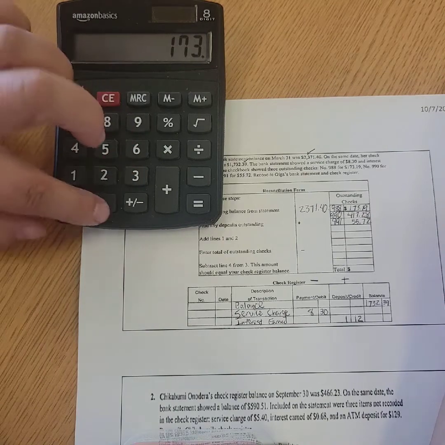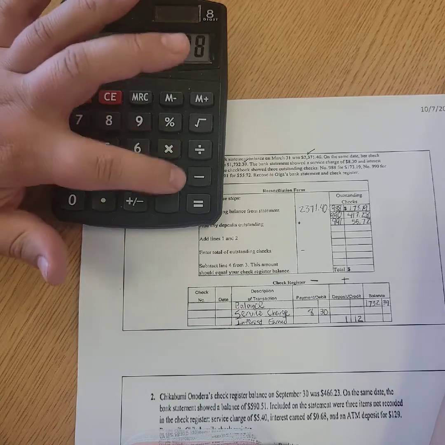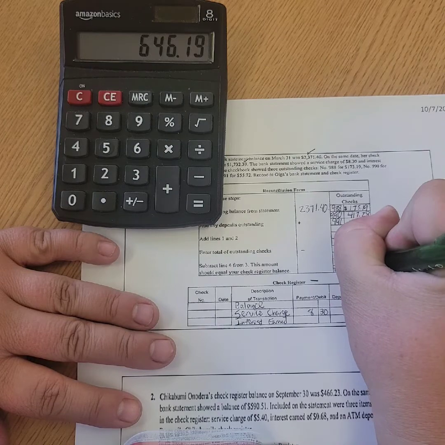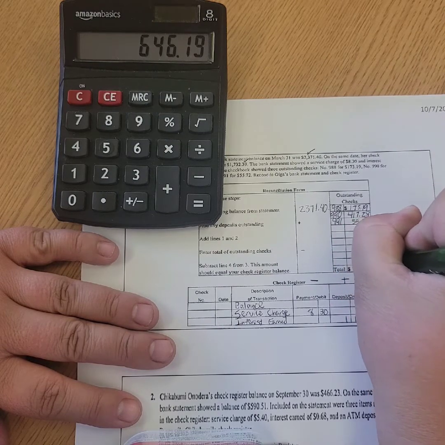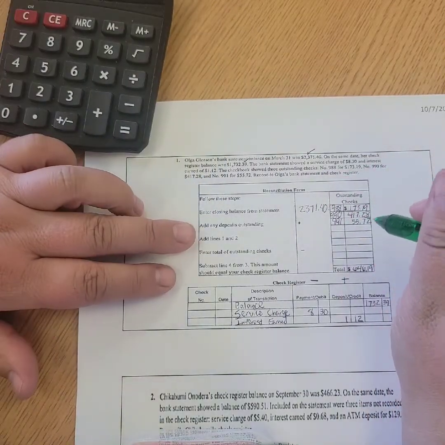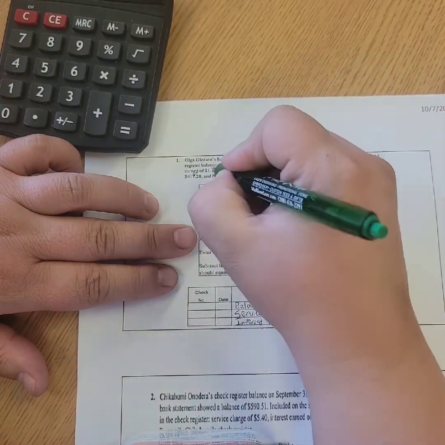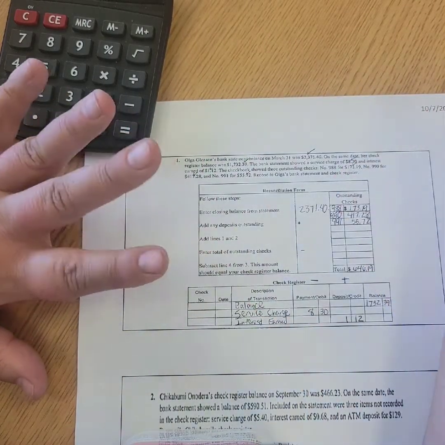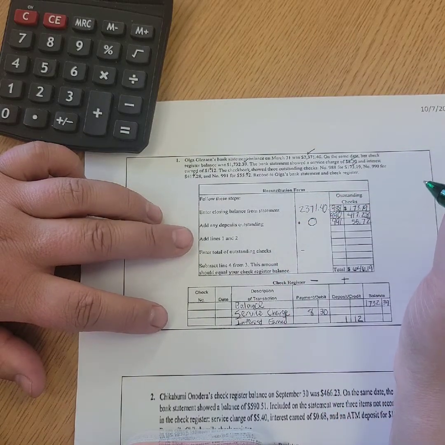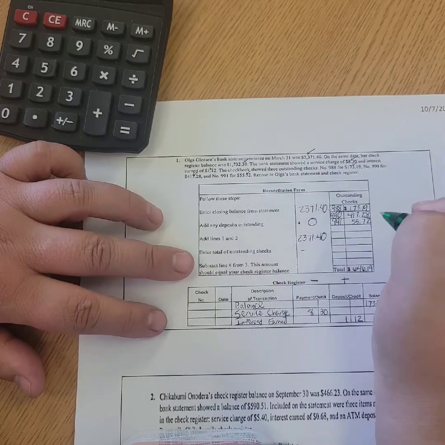So 173.19 plus 417.28 plus 55.72. So there's $646.19 worth of checks that the bank doesn't even know about because they haven't been cashed. Okay? There aren't any deposits that happened after, so there's still $2,371.40 the bank shows.